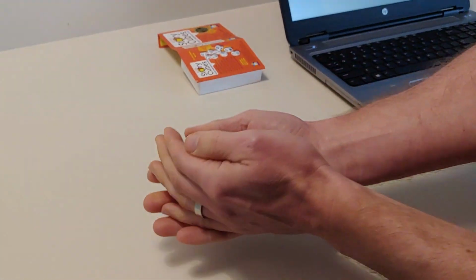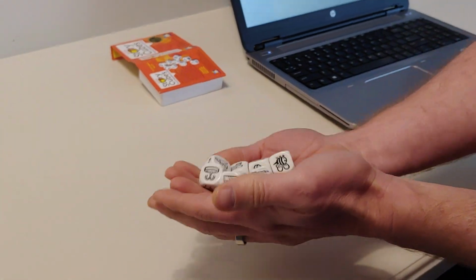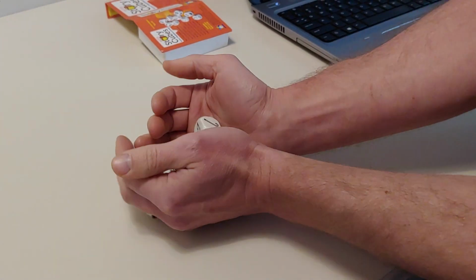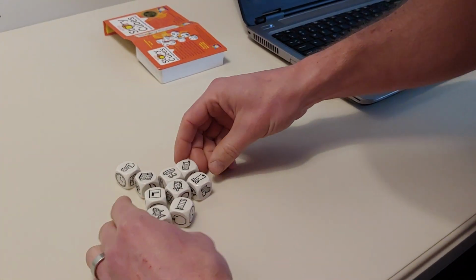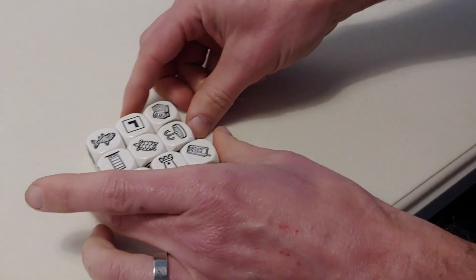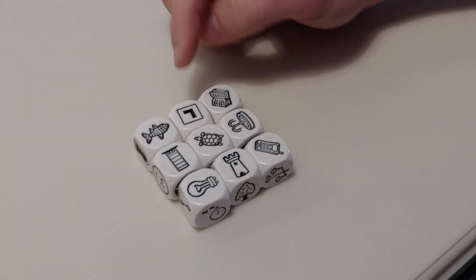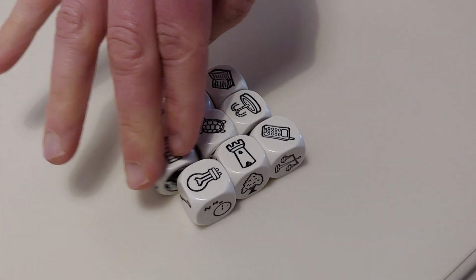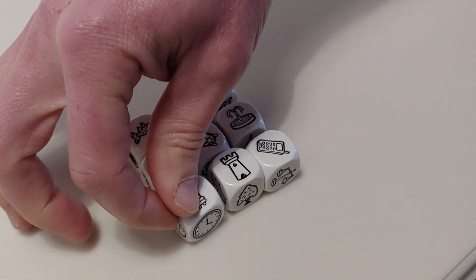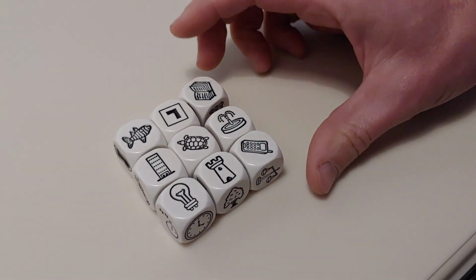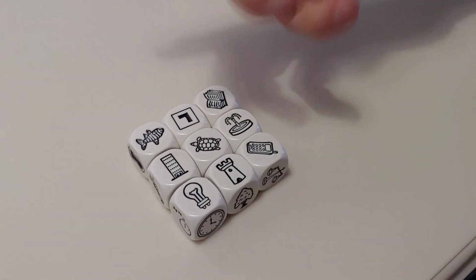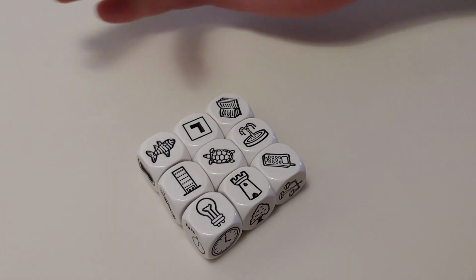We have these dice, but unlike normal dice with numbers on them, they have all these pictures and symbols. So I'm going to roll all the dice and put them into a 3x3 grid, kind of like that. Now, take a look at what we have here. Fish, letter L, maybe a book. This is an apartment building, a turtle, a water fountain, a light bulb, a castle, and a cell phone. So, what you do with the story cubes is that you make a story from them by using these pictures.